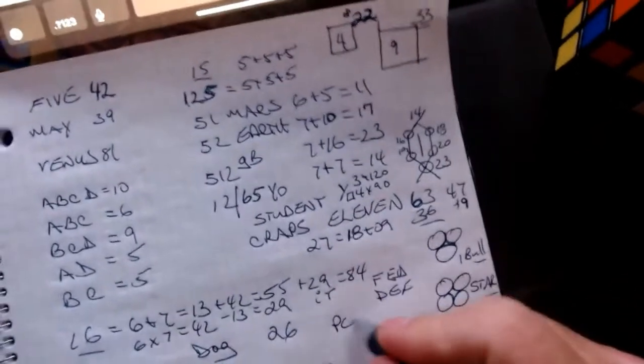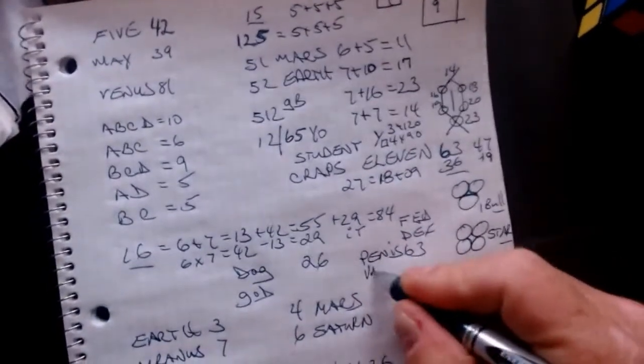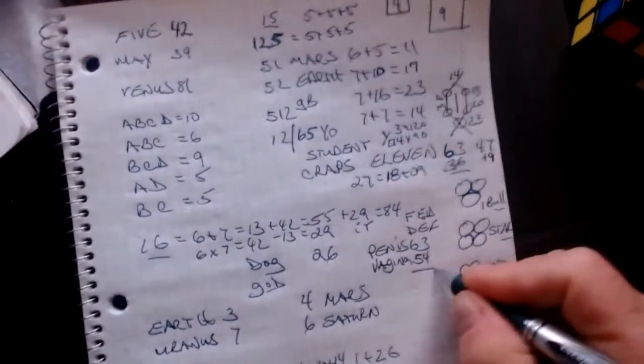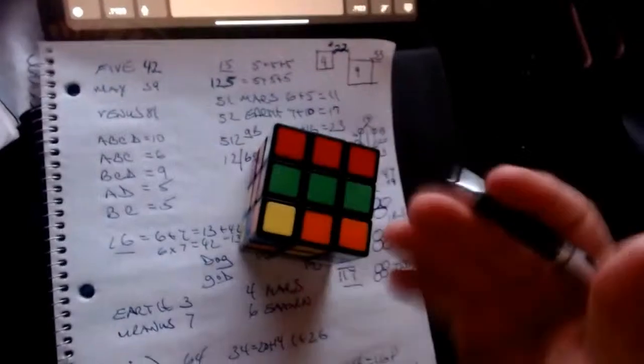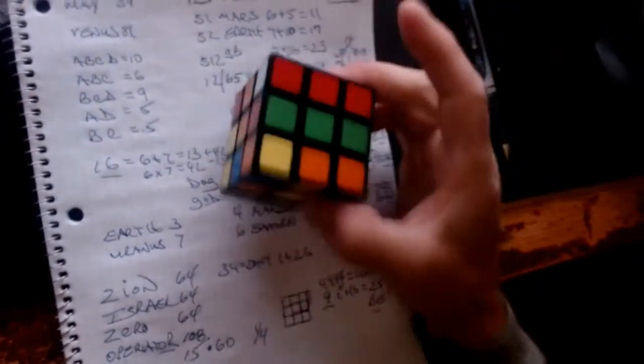When the female organ and the male organ come together, which is funny, the male organ is number 63 and the female organ is 54. The total is 117. And this cube over here is 117, 7 come 11. This cube is 7 come 11, not because I say it is, because I asked the question.